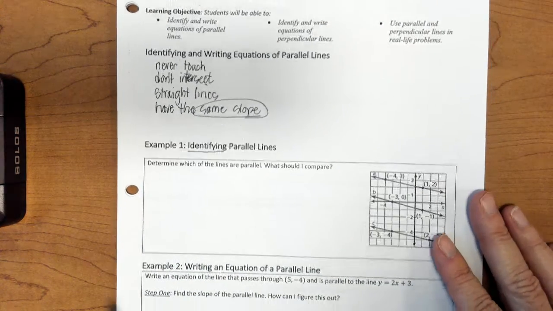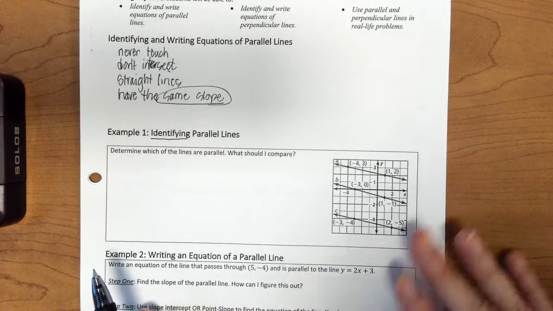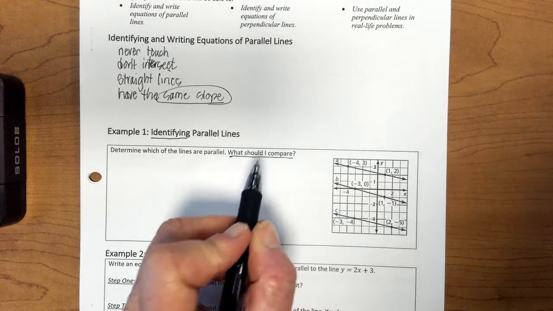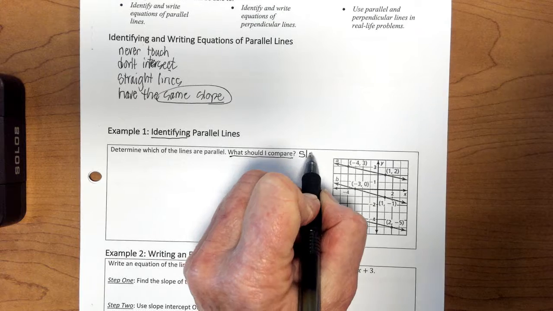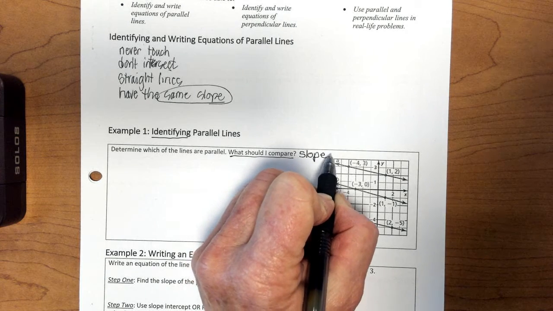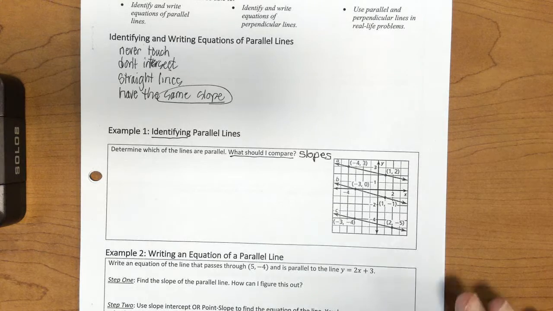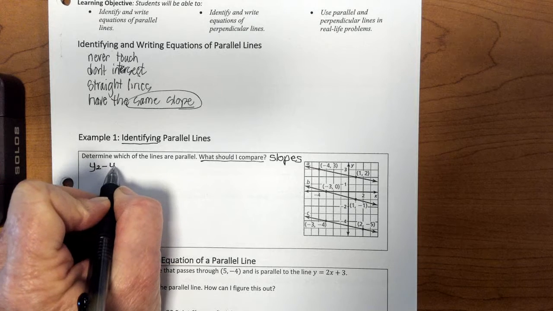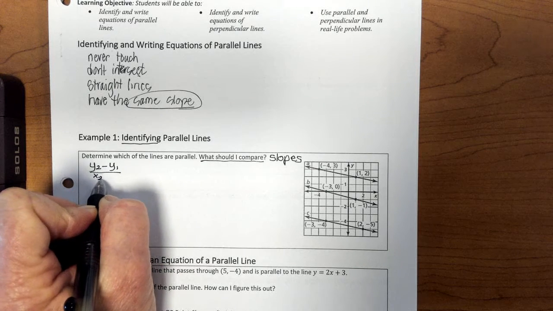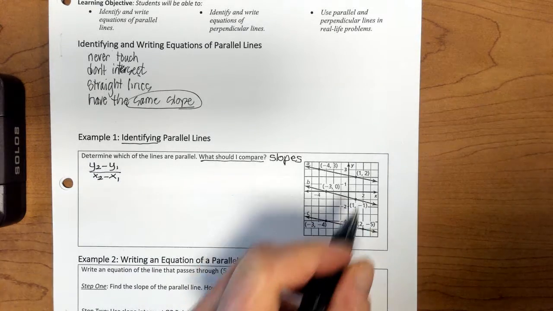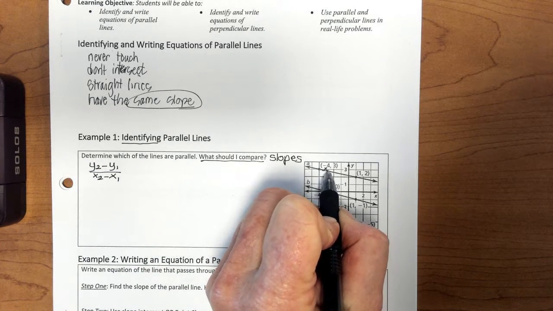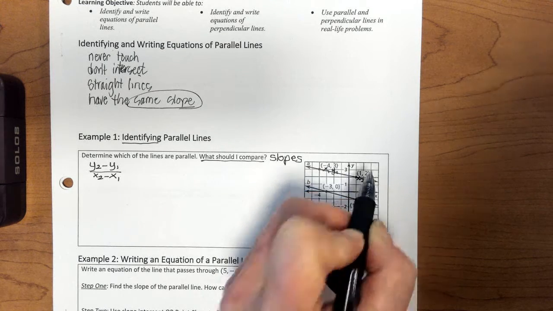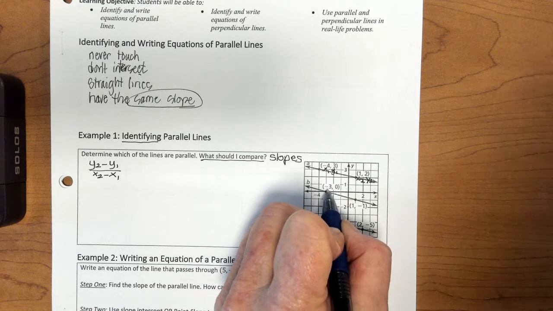So let's go ahead and look at example 1. It says determine which lines are parallel. And so the question is, what should I compare? I should be comparing their slopes. And you're going to notice that I'm given a graph, so I can look at their slopes in one or two ways. I could either calculate their slopes by going y2 minus y1 over x2 minus x1, and labeling each one of these, x1 y1, x2 y2, and I would do that with each pair of points.